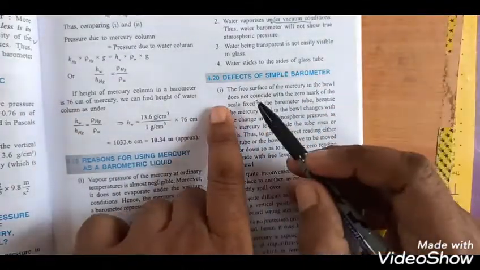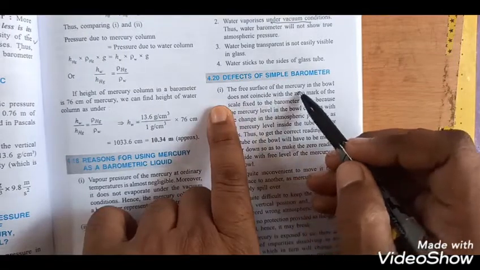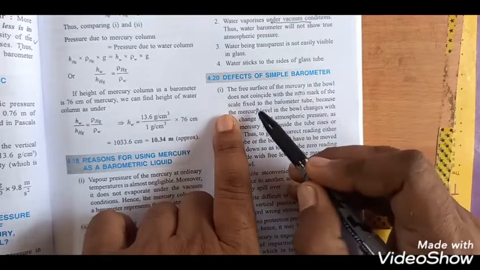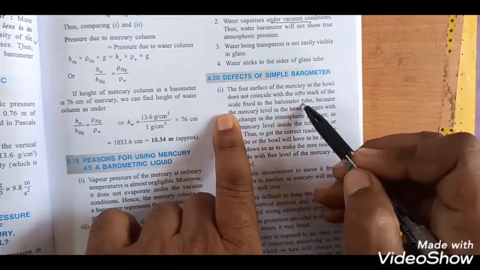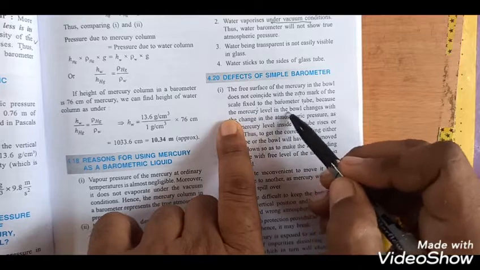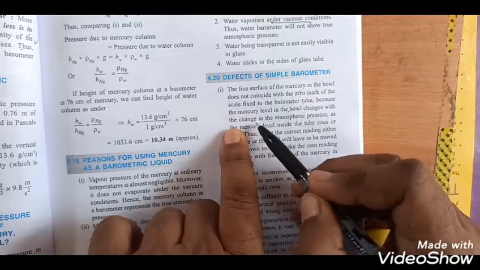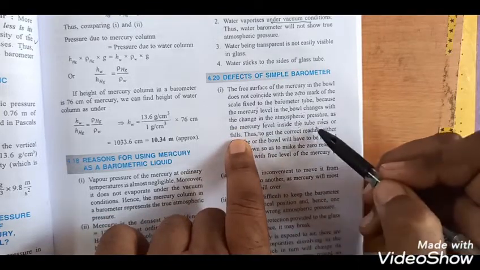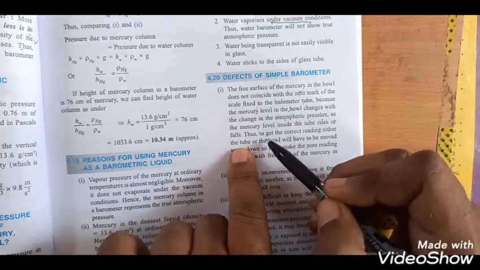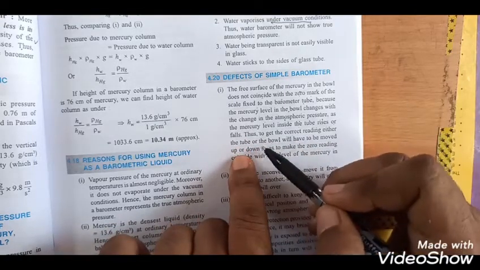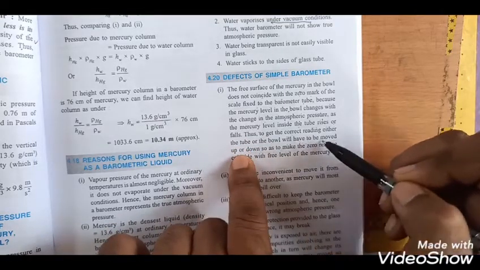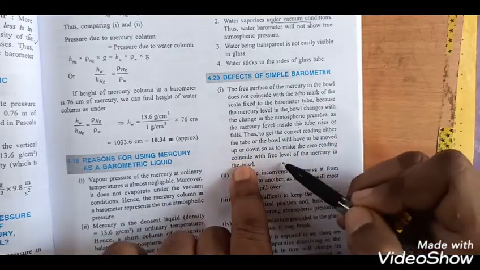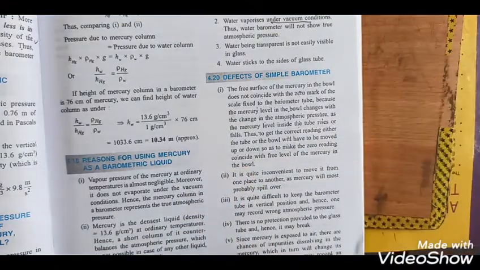And another point is this one: the free surface of mercury in the bowl does not coincide with the zero mark of the scale fixed to the barometric tube, because the mercury level in the bowl changes with the change in atmospheric pressure as the mercury level inside the tube rises or falls. Thus, to get the correct reading, either the tube or the bowl will have to be moved up and down so as to make the zero reading coincide with the free level of mercury in the bowl.